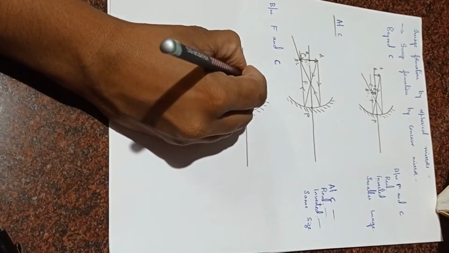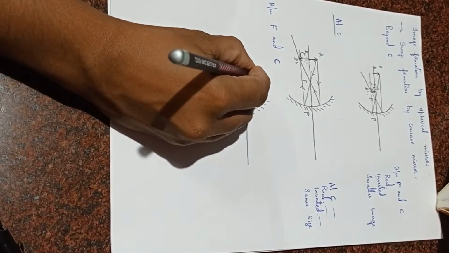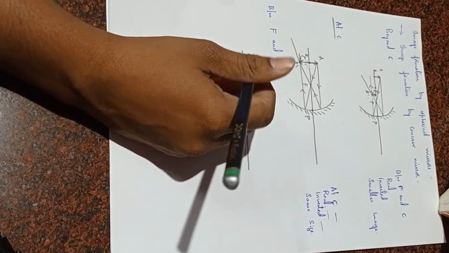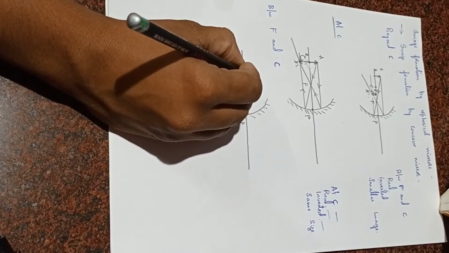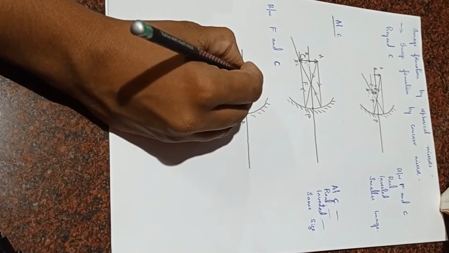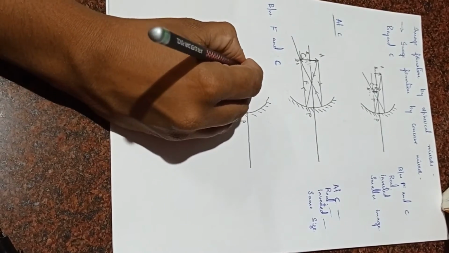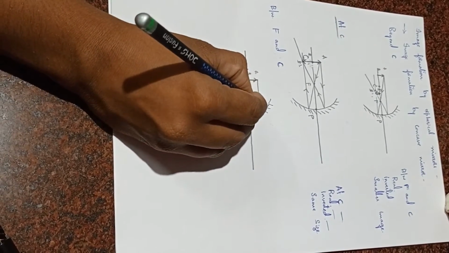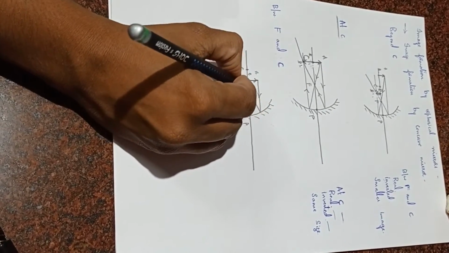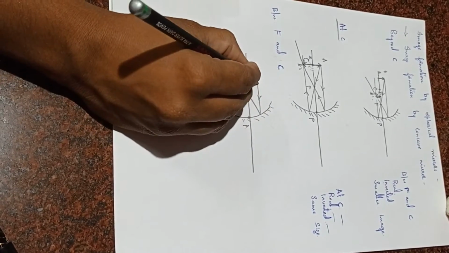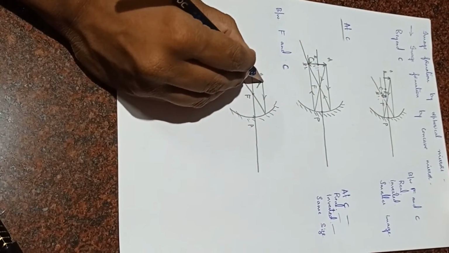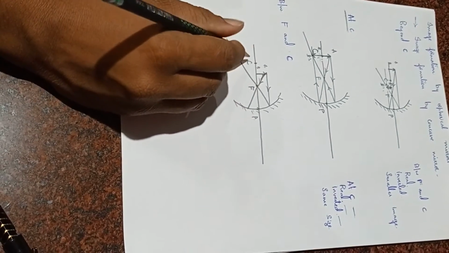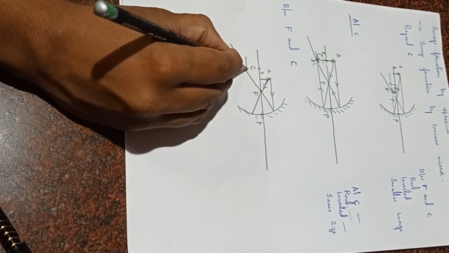Where should the object be? Should be here, right? So what happens when we keep the object here? Light incident on the mirror passes through the focus. Another ray is incident through the focus and passes over here.